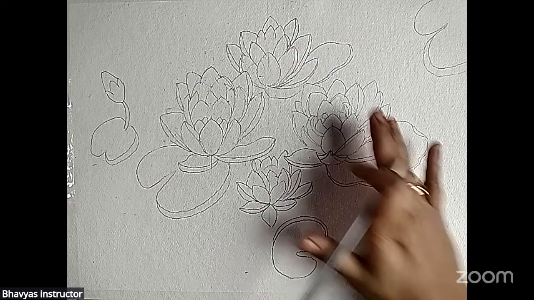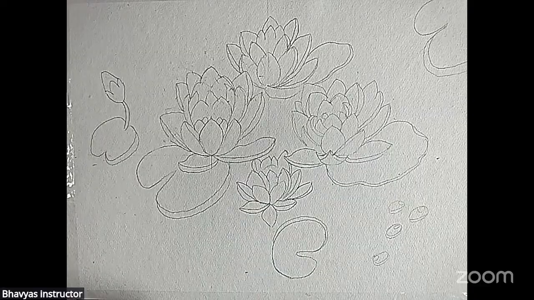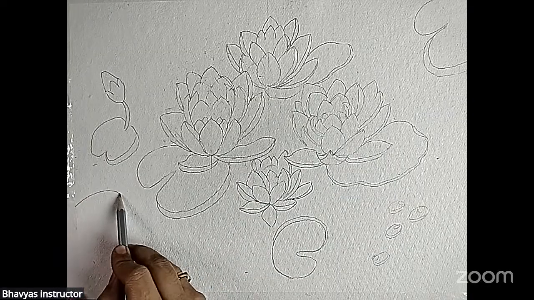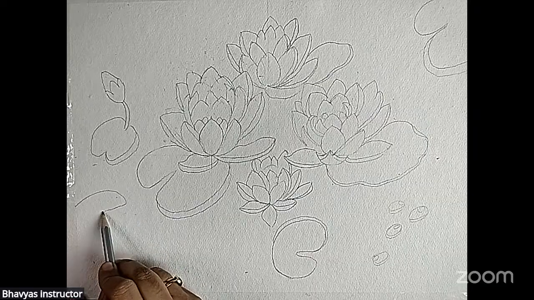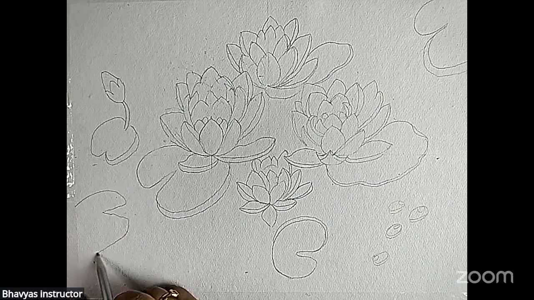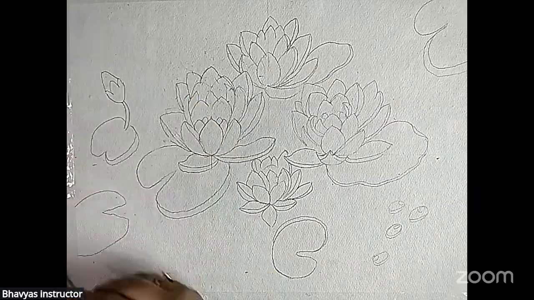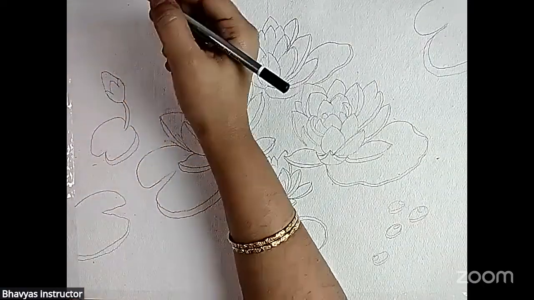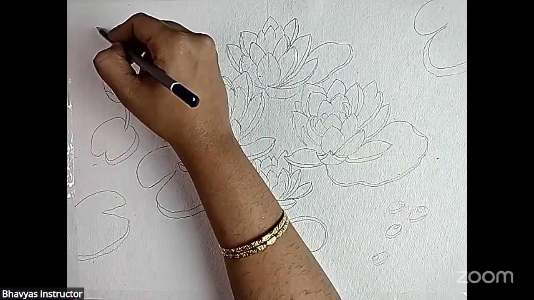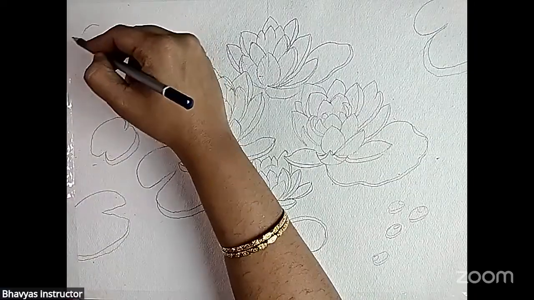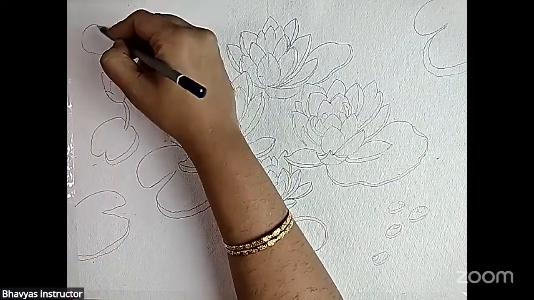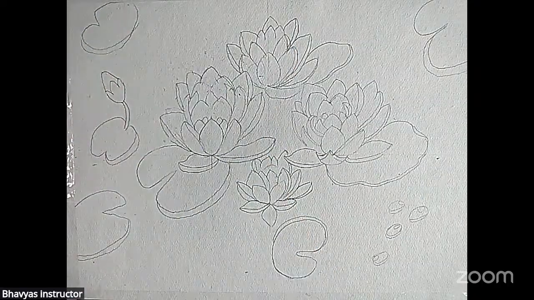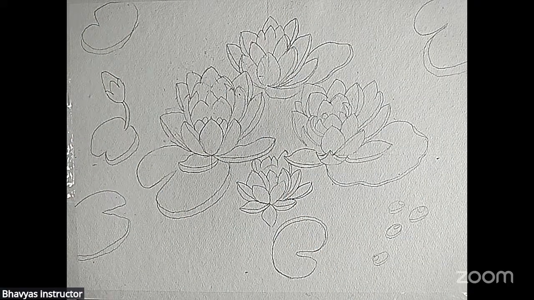Now, take watercolor paintings, watercolor cakes. Whoever finished, take watercolor cakes. Add some leaves here. It is a pond where you can see the lotus leaves like this.